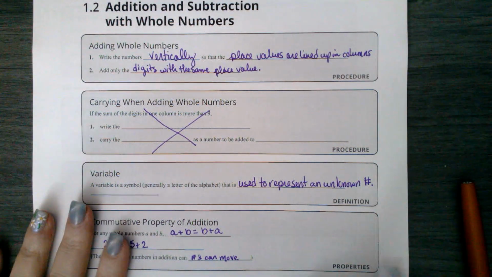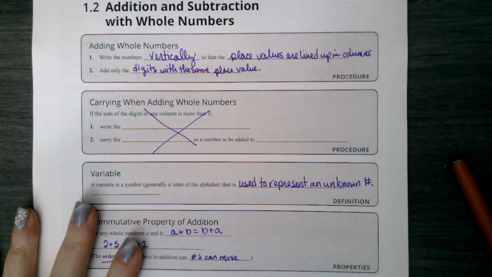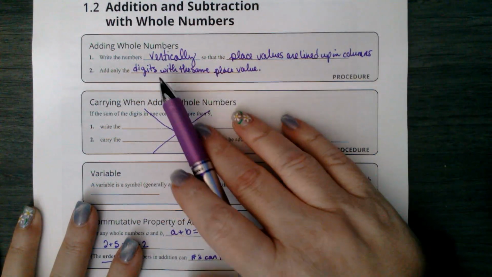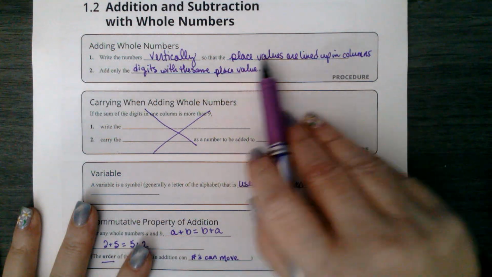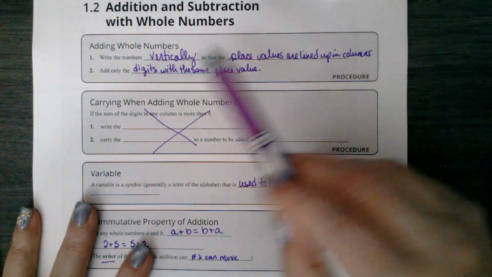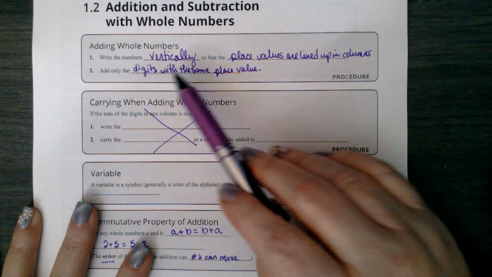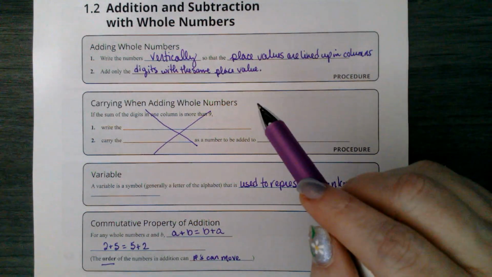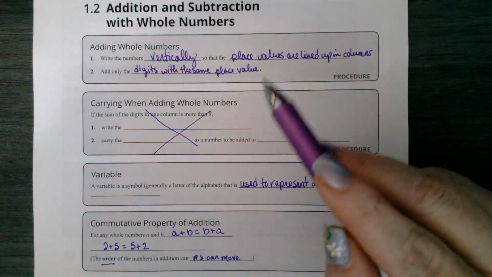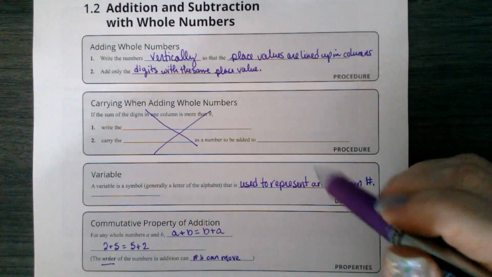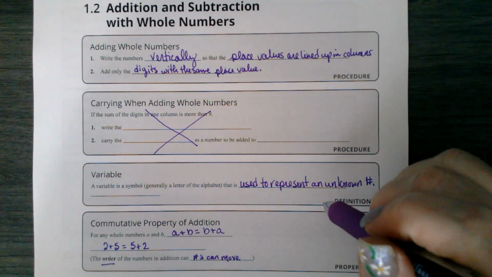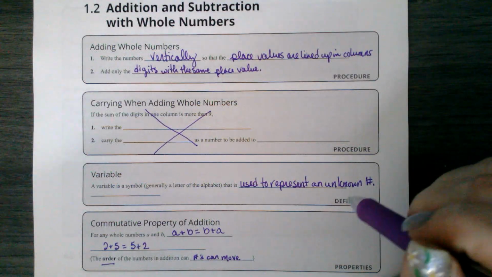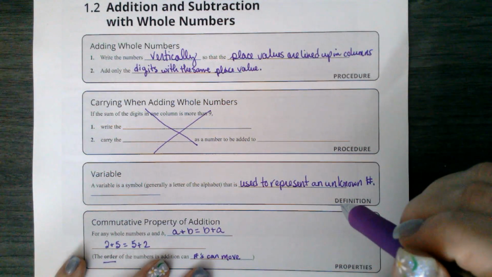But you do need to know that when you see most of them, they're going to be lined up already for you vertically, with place values lined up in columns, and only the digits with the same place values. We don't need to worry about carrying because we're not going to be doing it by hand. Variables are going to be introduced already. Variables are letters or alphabets that are used to represent any unknown number.